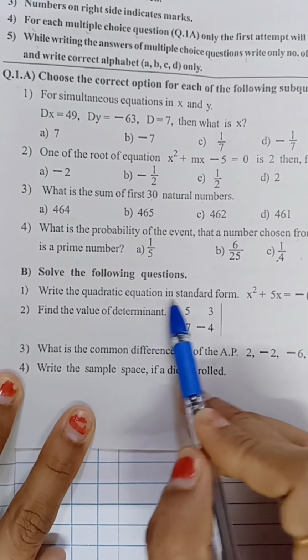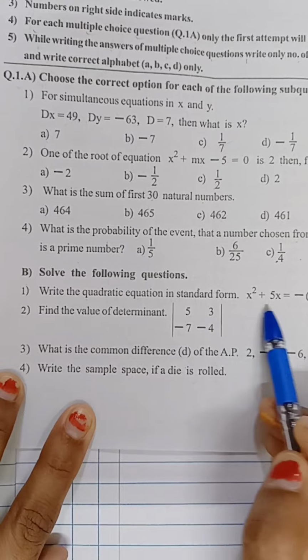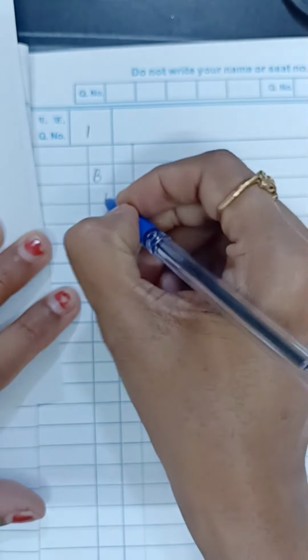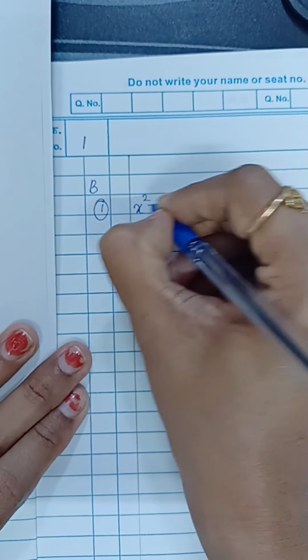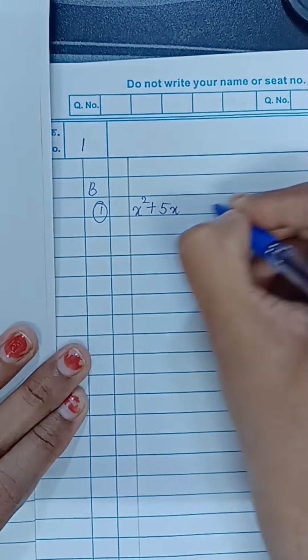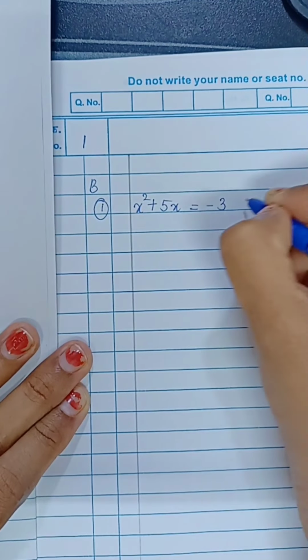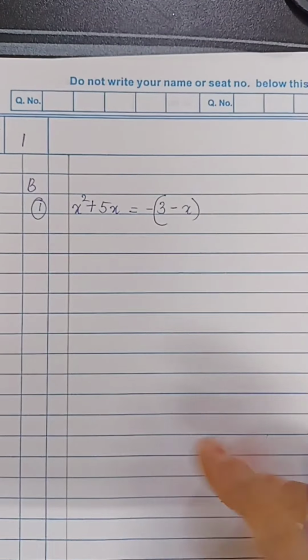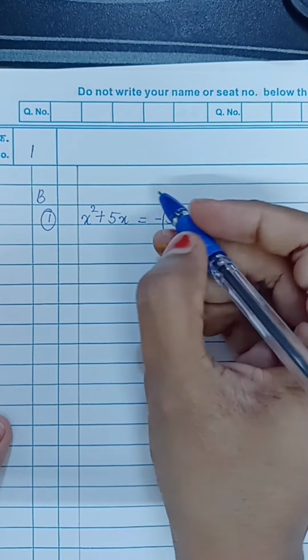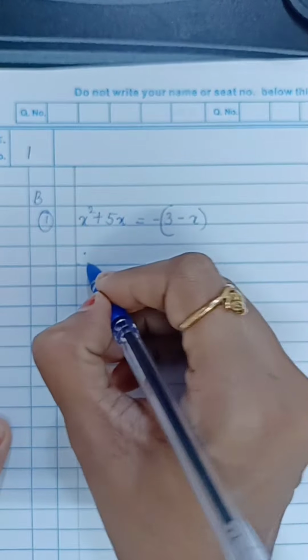Write the quadratic equation in standard form and the equation is this. So let me copy the question in this number 1. Question number B in that number 1: x square plus 5x equal to minus 3 minus x. This way the question is given. We have to write it in standard form. First let us open the bracket and see.